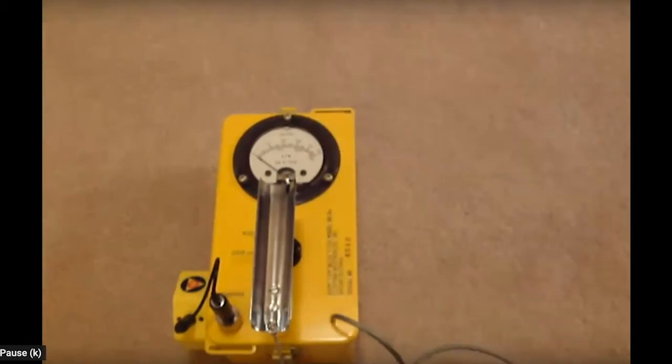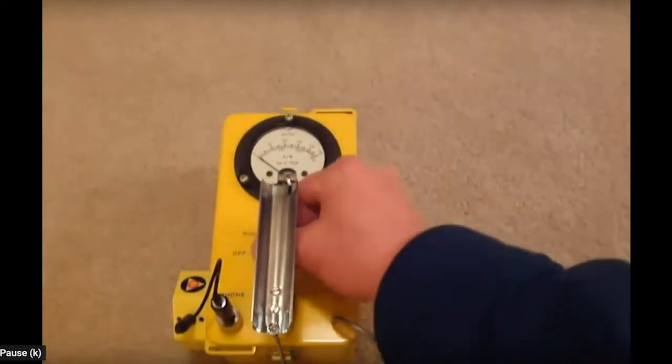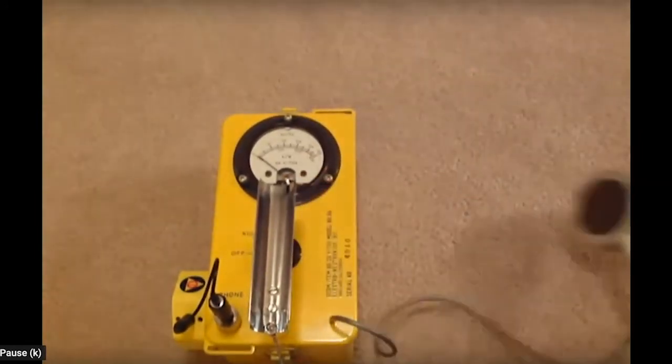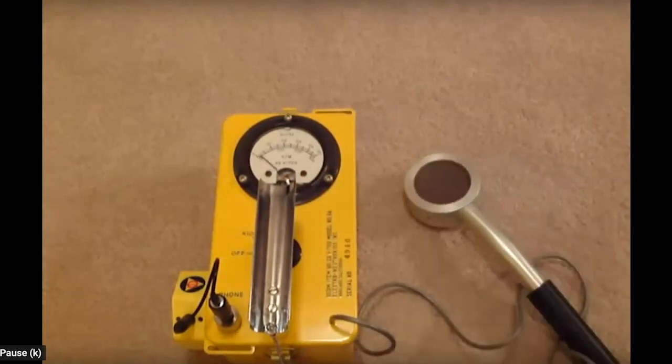What we're going to do is turn the Geiger counter on, and we're going to get a background count. The meter scale that you're looking at on 1X is 0 to 300 counts per minute. It appears from the reading that the background radiation is around 60 counts per minute, 60, 70 in that area.